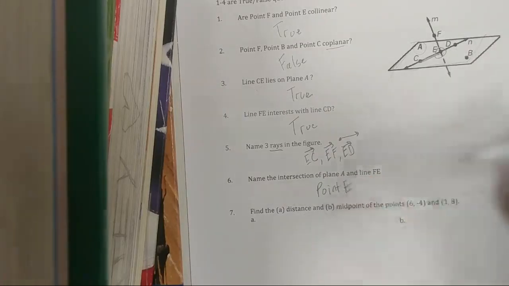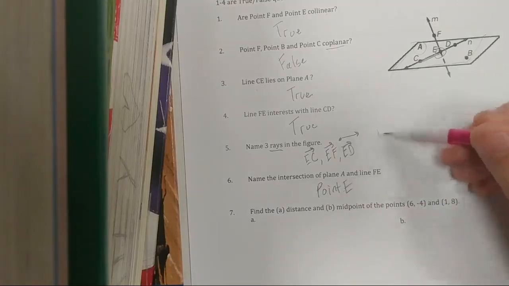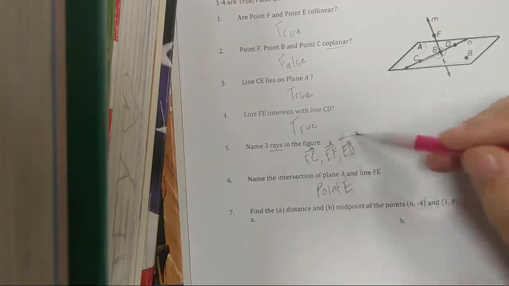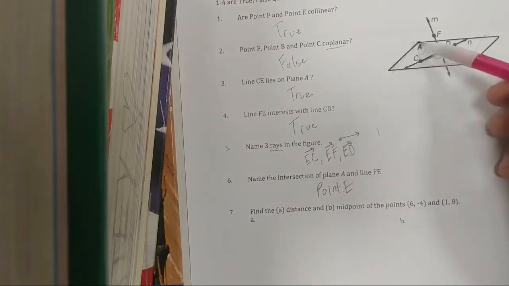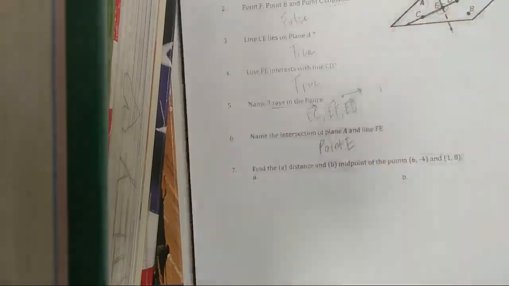I just want to take a second. Points are zero-dimensional. Lines are one-dimensional, so a line only has length. Planes are two-dimensional, so for example, they have a height and a width. And then cubes are three-dimensional. We didn't do much with 3 dimensions yet. That's near the end of the year for finals, but this is good to know.